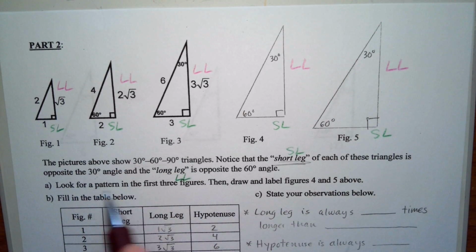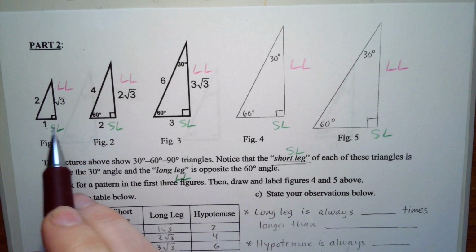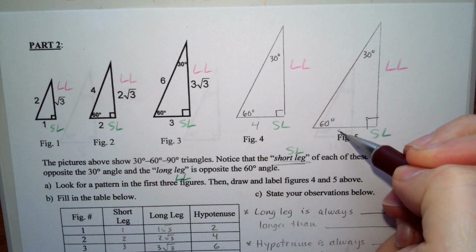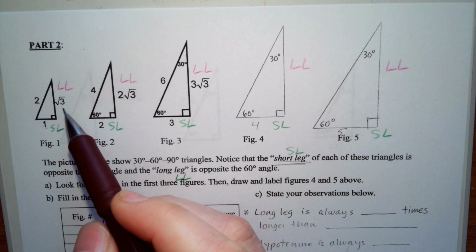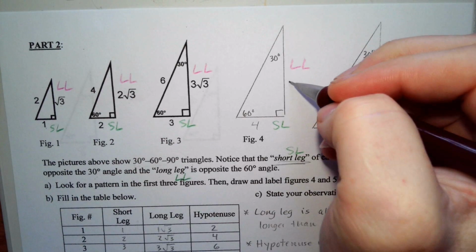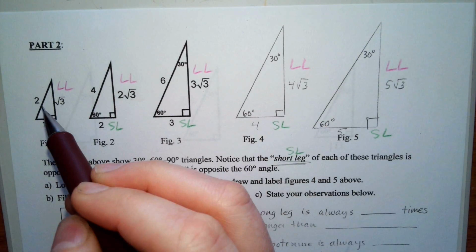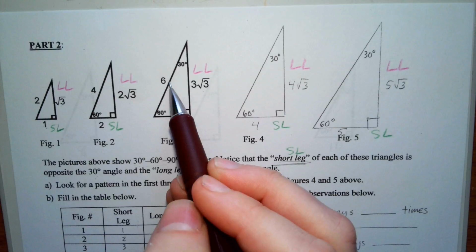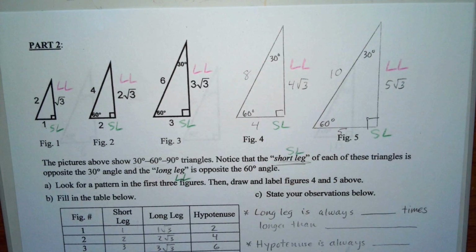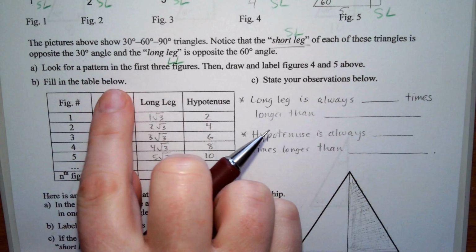Look for a pattern in the first 3 figures, then draw figures 4 and 5. As the short leg increases by a unit, so this must be 4 and 5 down here, notice that the long leg is the short leg times root 3. So this is 4 root 3 and 5 root 3. You'll notice that the hypotenuse goes 2, 4, 6, so this must be 8 and 10. But why?